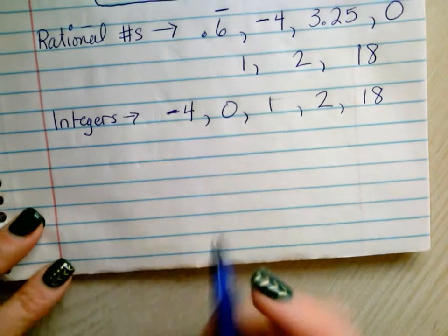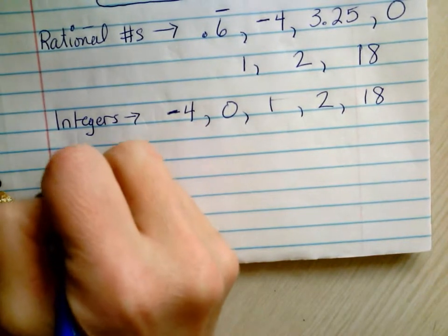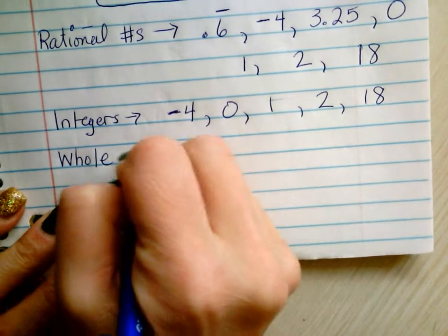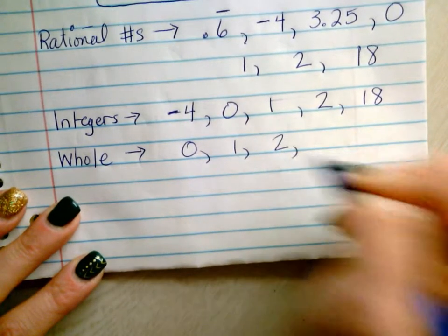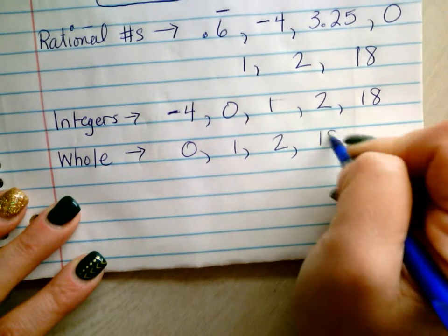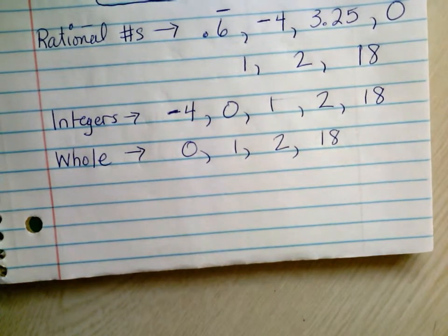Of that bunch, the whole numbers are 0, 1, 2, and 18. See how different things disappear as we get more and more specific?